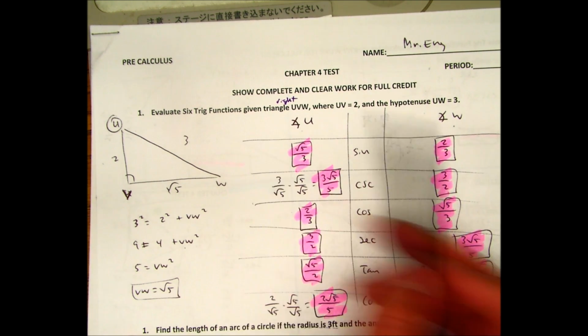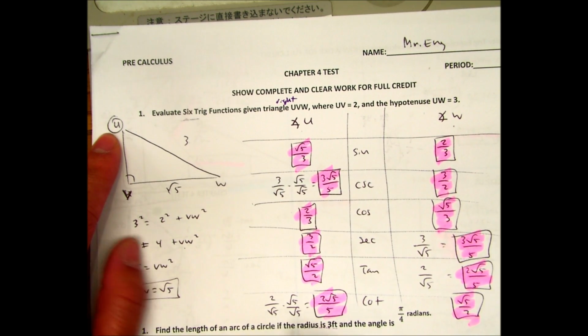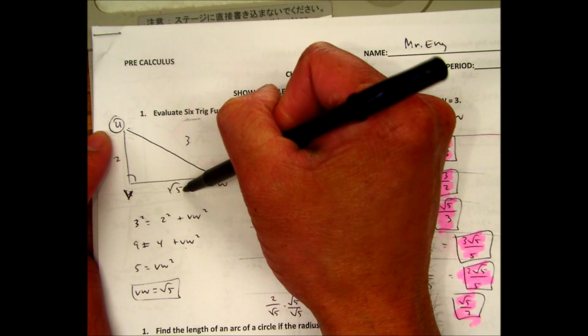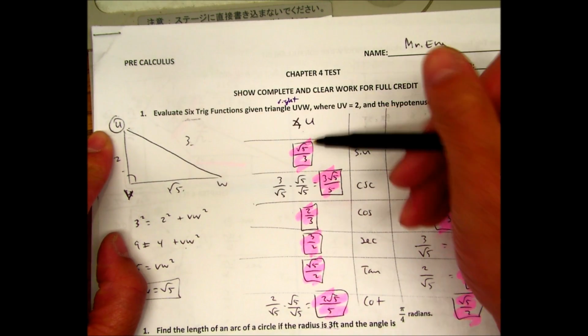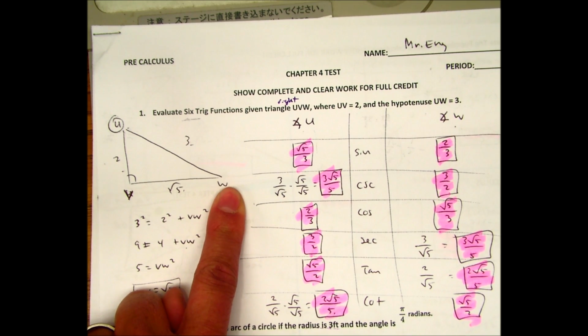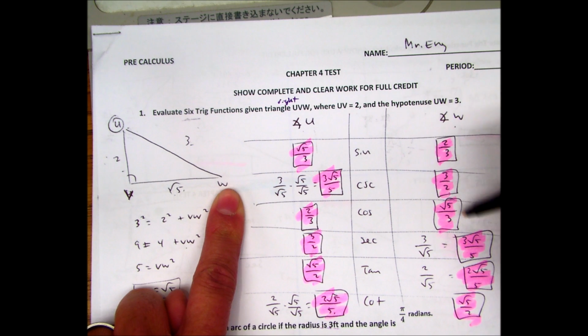Now, in this problem I didn't specify finding your 6 trig functions from which angle. What does that mean? So if you picked angle U, and then you did the opposite, adjacent, hypotenuse, then these are your 6 trig ratios. If you chose angle W, then you would have had opposite, adjacent, hypotenuse, and these would be your 6 trig functions.